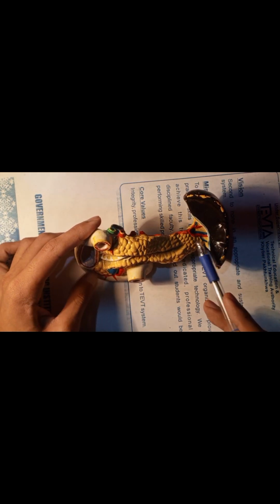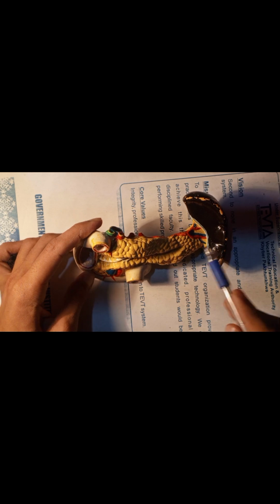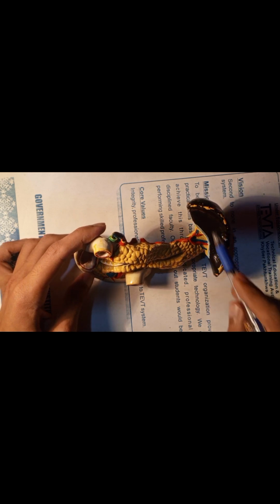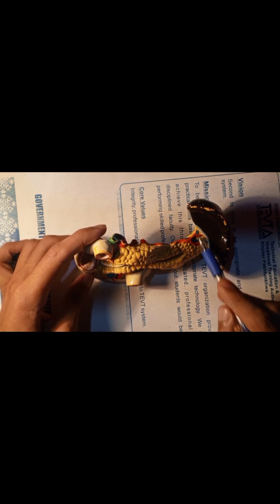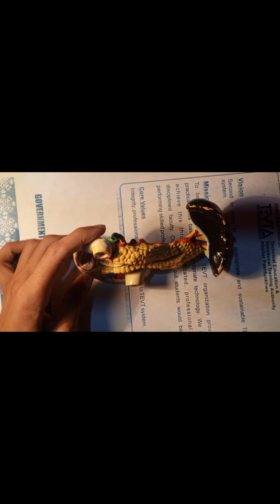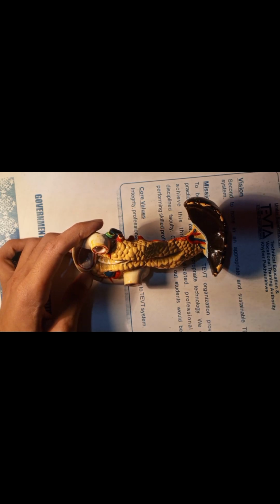The last part is the tail of the pancreas, and the tail of the pancreas will end in the hilum of the spleen. So this is the hilum of the spleen, and here it will also cross the lienorenal ligament.